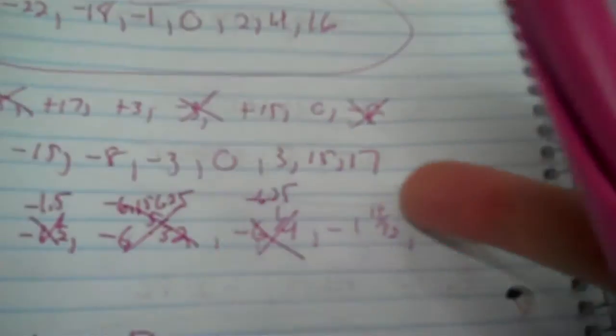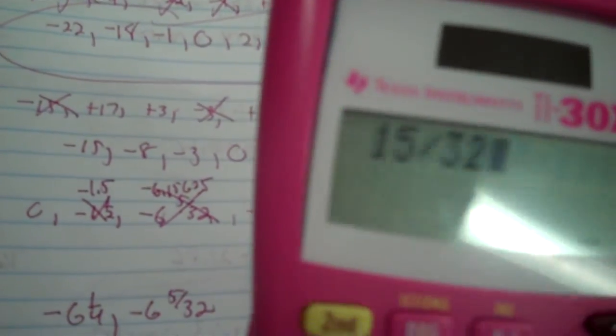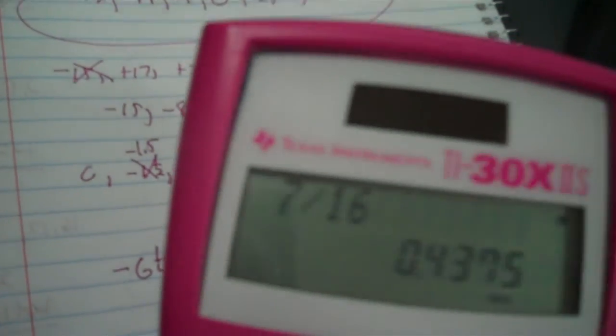Now with all the ones, we know that that's negative 1.5. Okay. Now 15/32, negative 1.46875. And then 7/16, negative 1.4375. So if we're comparing them, that 1, 1, 1, then 5, 4, 4, so that's the next most extreme. Negative 1 and 1/2.